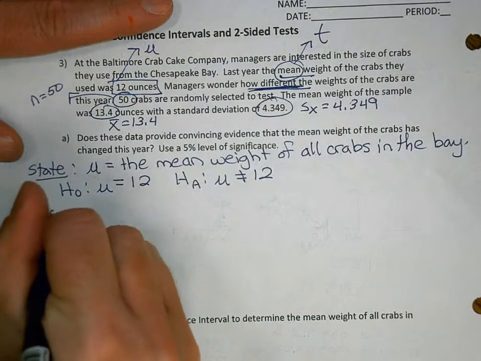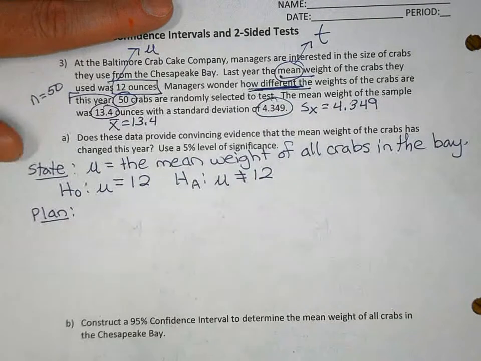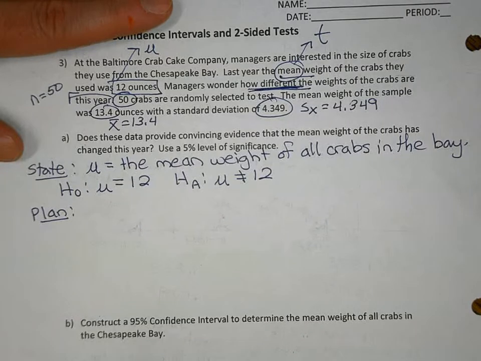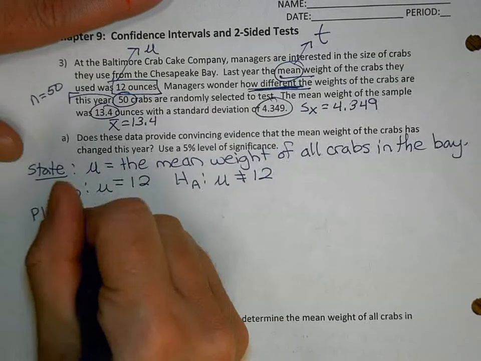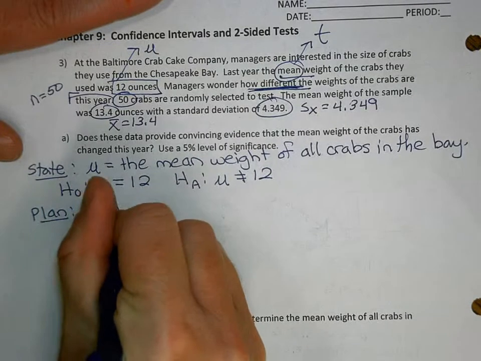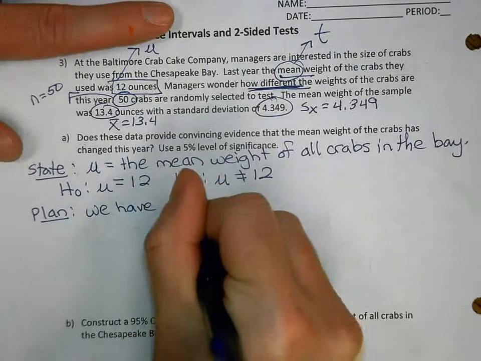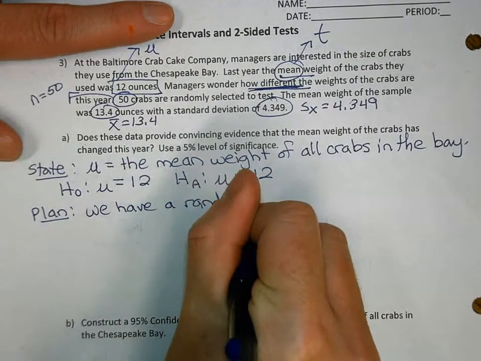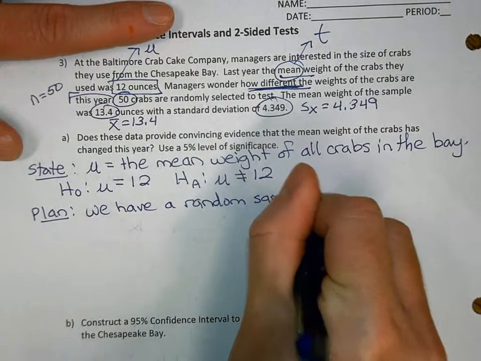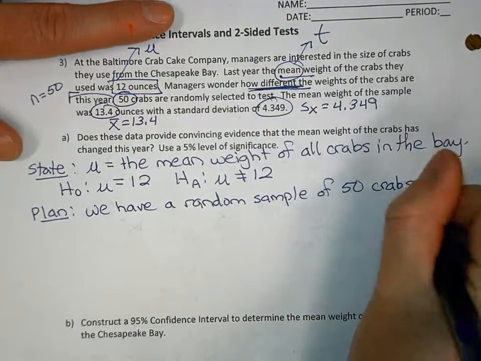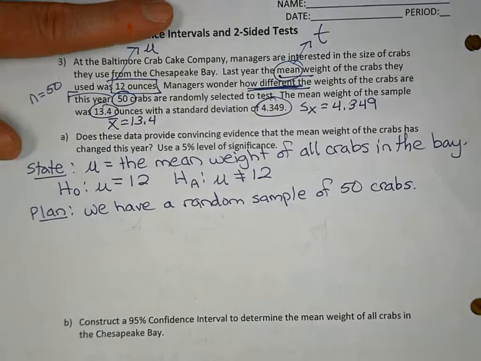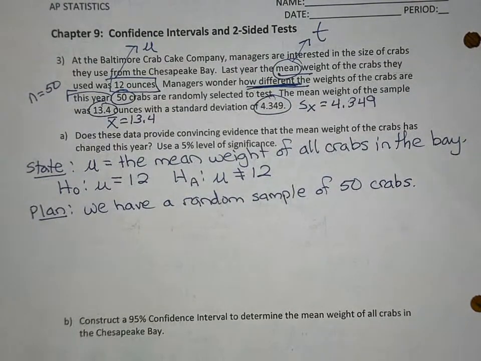Your plan. We need to check our assumptions and conditions. Remember the random? Did we have a random batch of crabs? It says that they were randomly selected to test. So yes, we have a random sample of 50 crabs. Now, normally if they gave us data, we would then make a graph to make sure that the crab weights are symmetric, unimodal, without outliers, but there's no data.